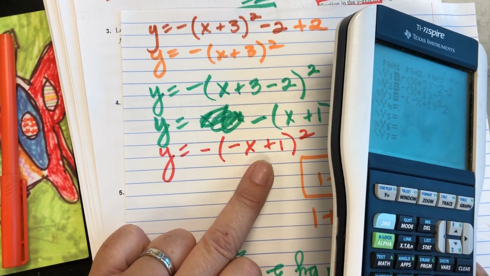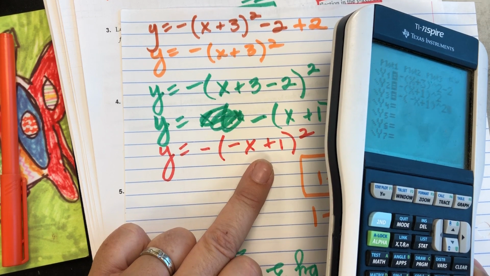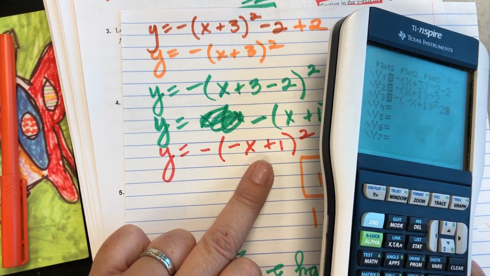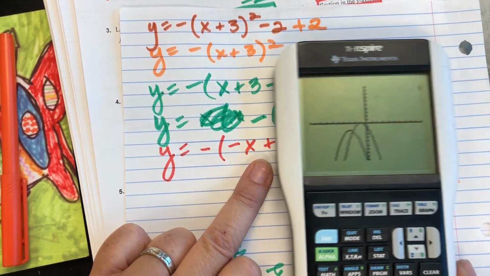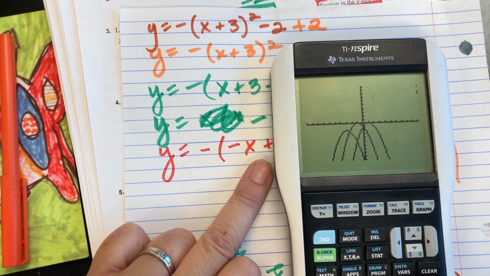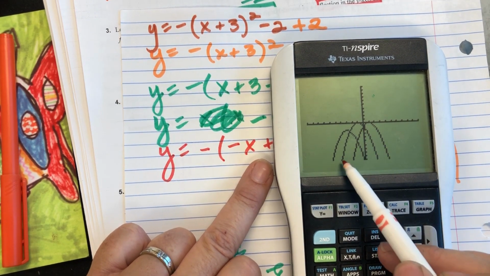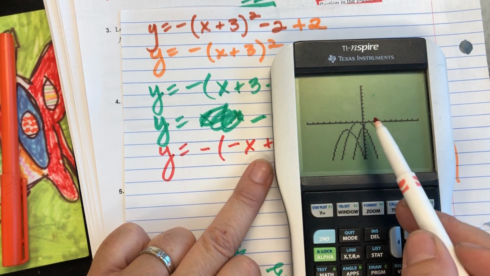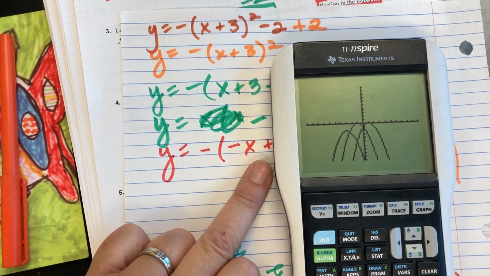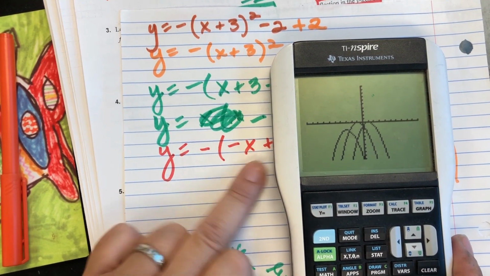So getting in my 3 steps, I got my translations in y2. Now I'm going to see if it ends with the reflection. Perfect. Over here, I was to the left of the y-axis, now I'm to the right of the y-axis with my parabola. That's my end game for number 3.